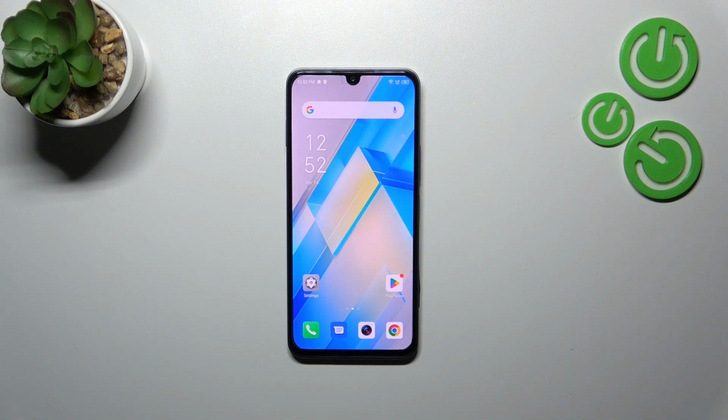Hi everyone, in front of me I've got INFINIX Note 12 2023 and let me share with you how to add or remove a Google account in this device.